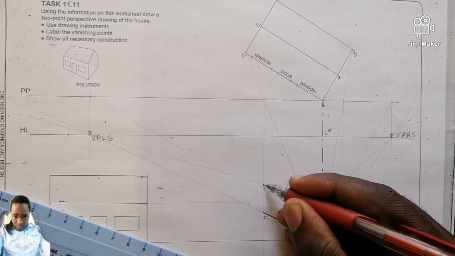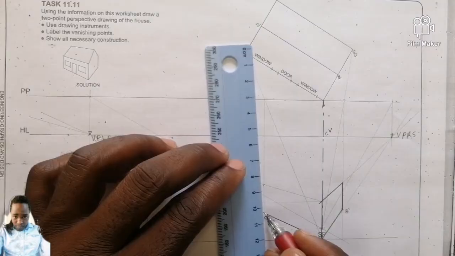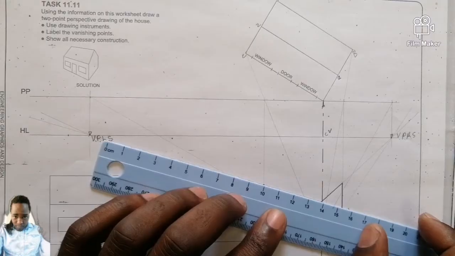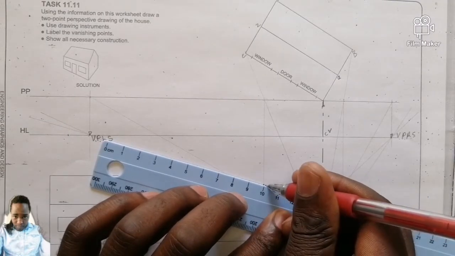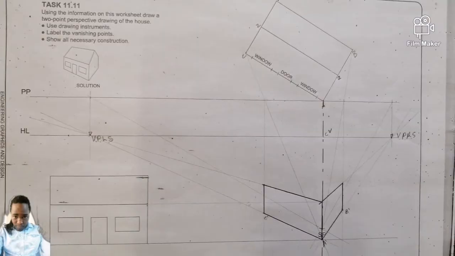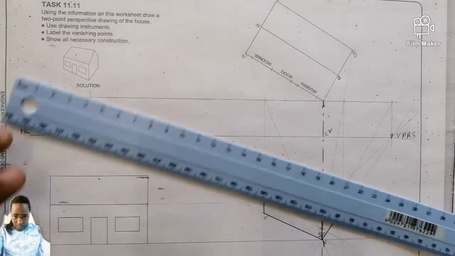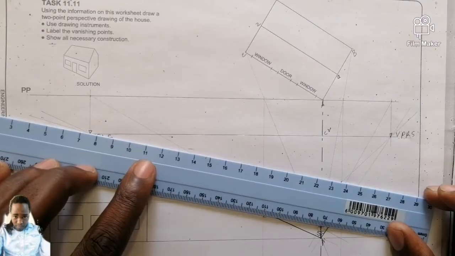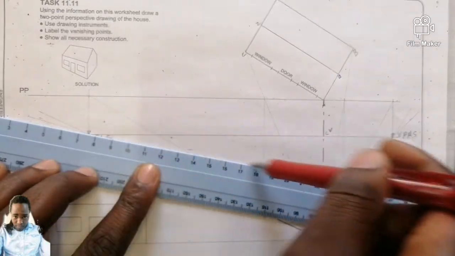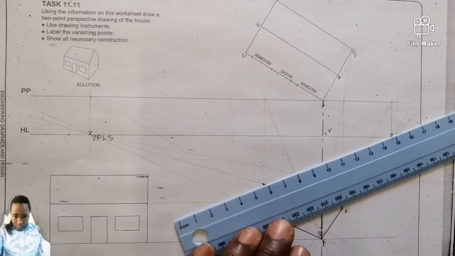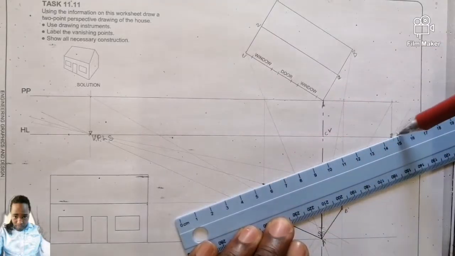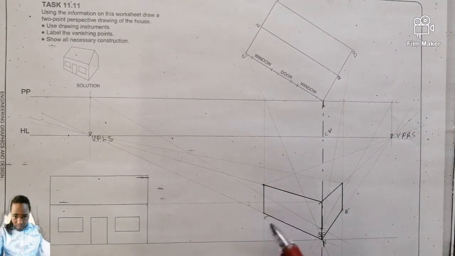Then from here till there, solid as well. There it goes. Now take this point to your vanishing point and this one to the vanishing point of your left hand side. You draw it faint. There it goes, and there it goes.